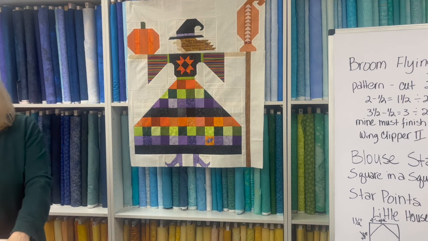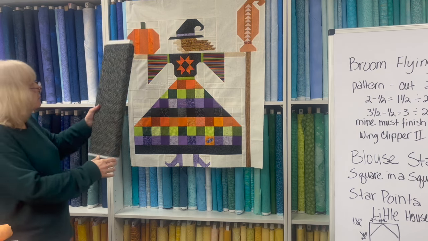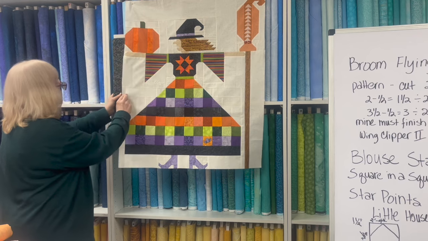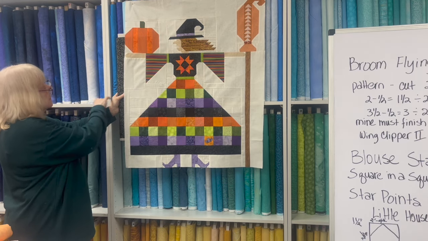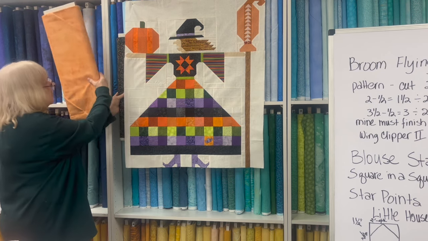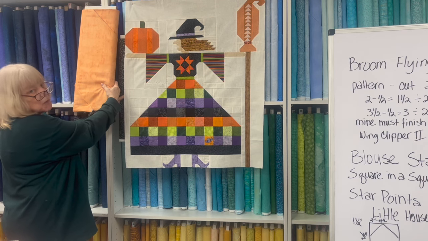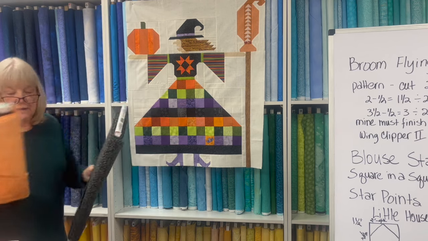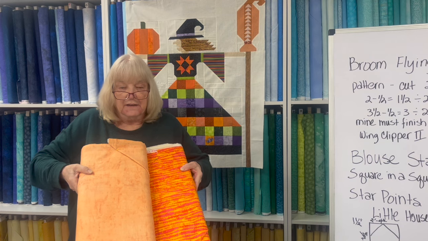What we ended up deciding on is a tiny little border of this, which has the orange and the redder orange in it. And then this chalk and charcoal as a smaller outer border. And see how much more dull this chalk and charcoal is than this one we originally considered.